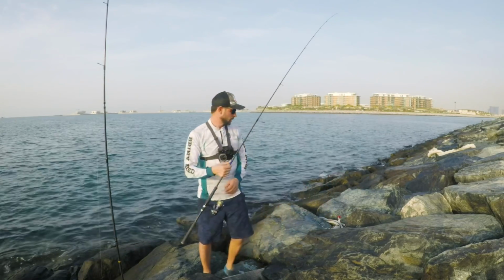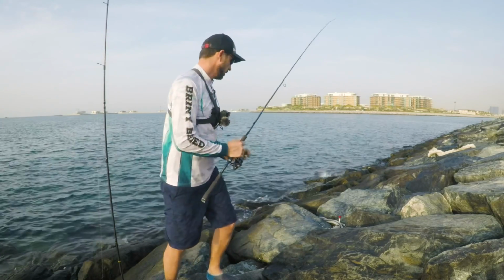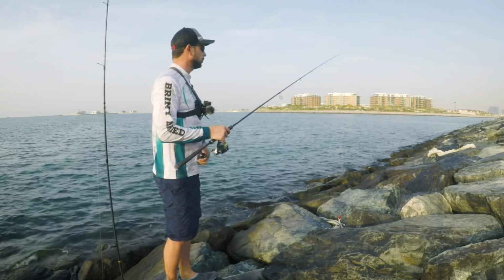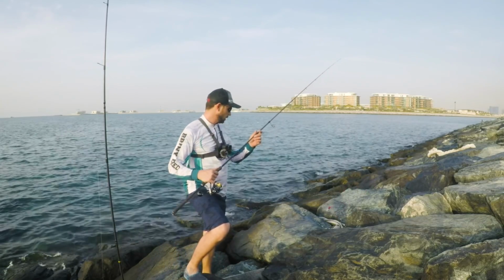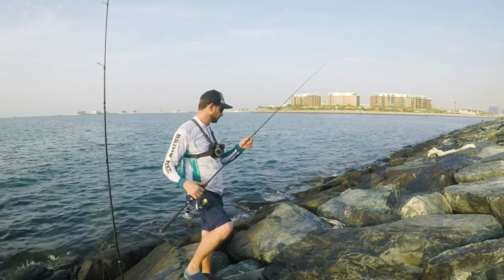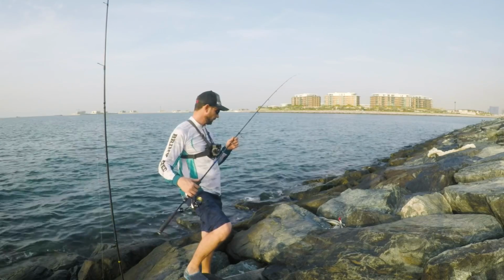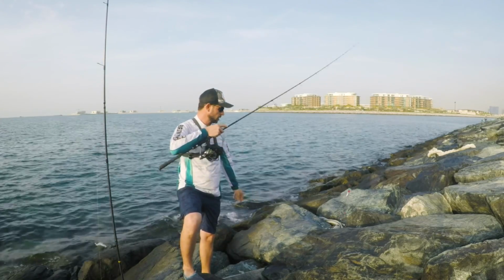Okay, so there is some fabric here, and I got stuck on that fabric. So if you get stuck, don't push it with the rod itself, because you will put the hook much deeper inside. Instead of that, try shooting it out, just this simple method.